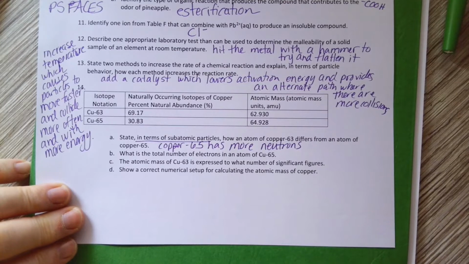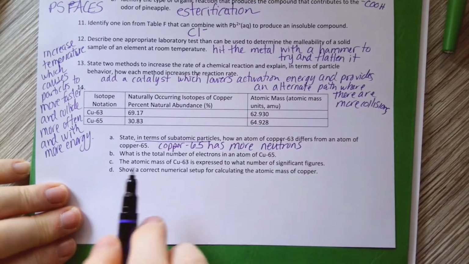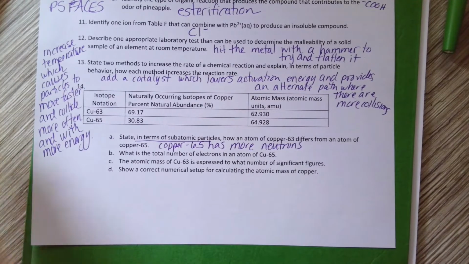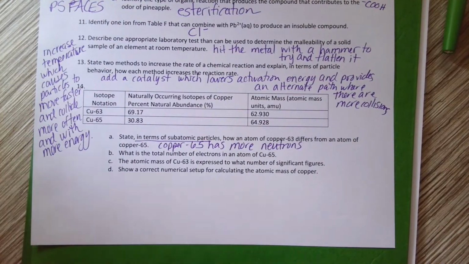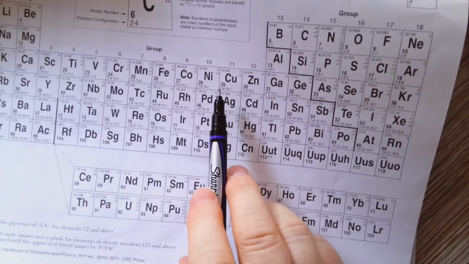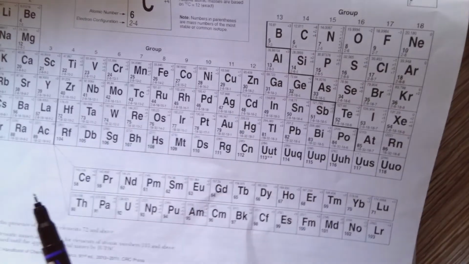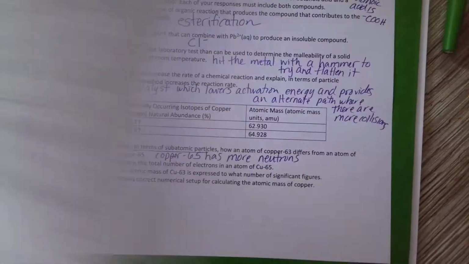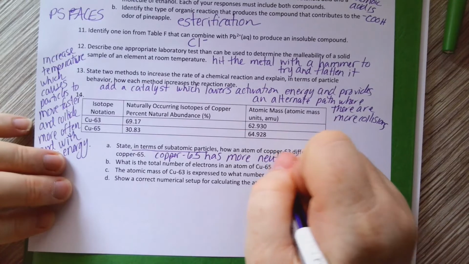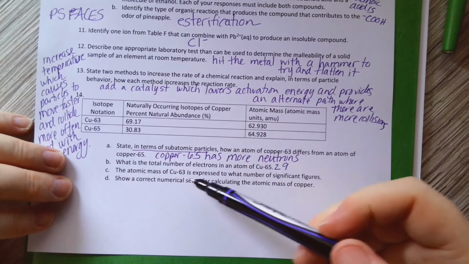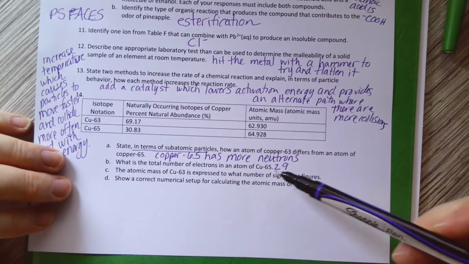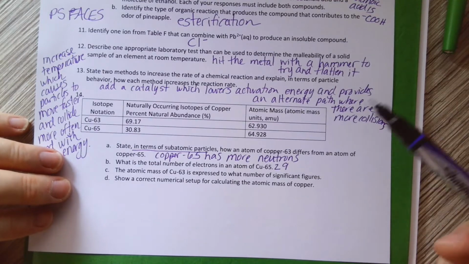Copper 65 and copper 63 have different numbers of neutrons. What is the total number of electrons in this atom? Well, that 65 is unimportant. How do I determine the number of electrons? Go to the periodic table. Since copper has 29 protons, it has 29 electrons. 29.